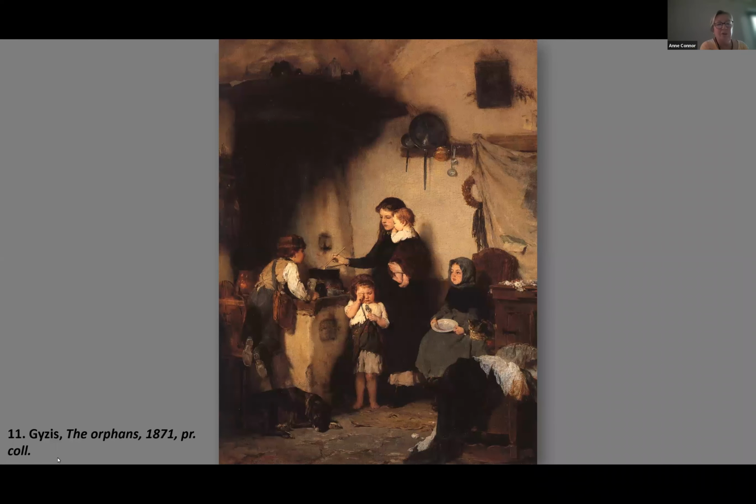And this other work, The Orphans. And again, there you can see the influence of Courbet and Manet very much in that work. It's like one of those scenes in Ukraine right now. Yeah, exactly, very much.